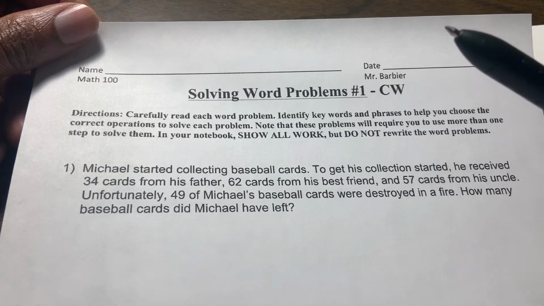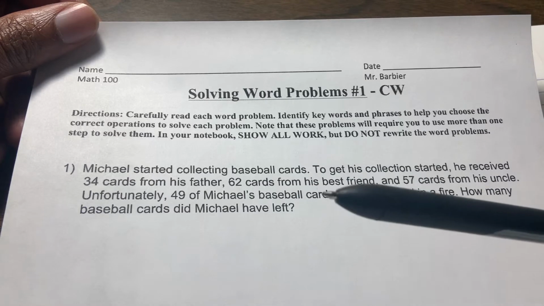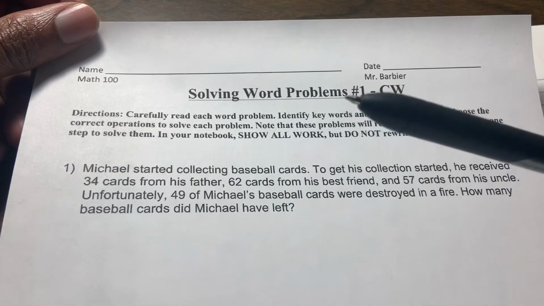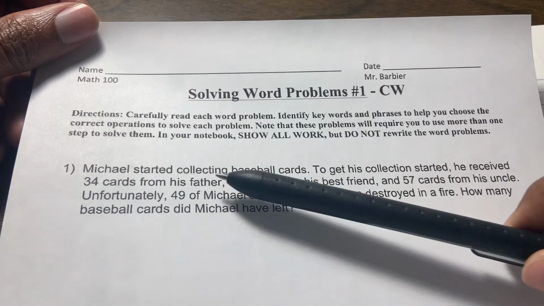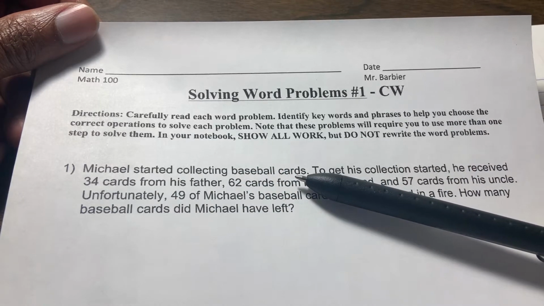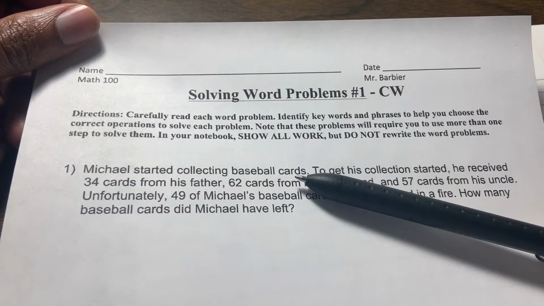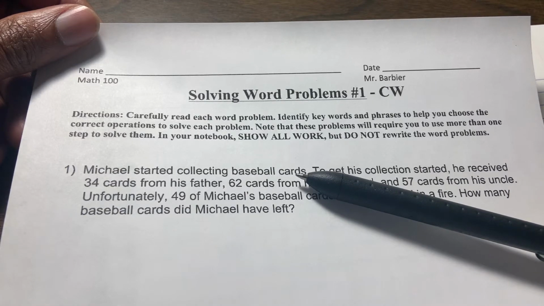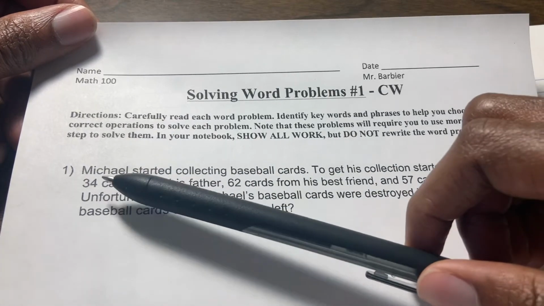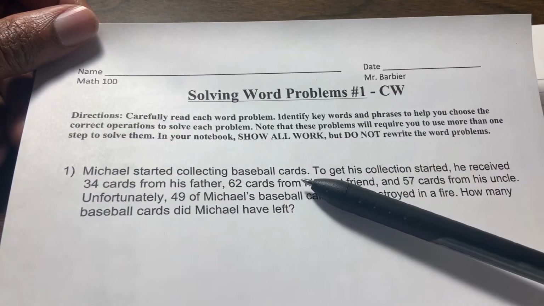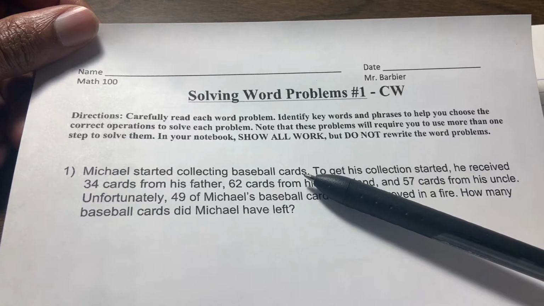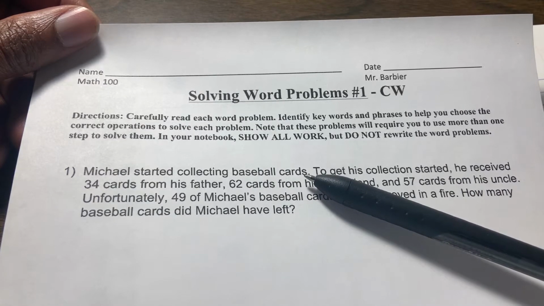We're going to read in parts, and we're going to read in a way so that when you read just one sentence, I want you to break it down in your mind, understand what you just read, okay? And really digest just one sentence, one phrase, one group of words at a time. Let's look at the first sentence. Michael started collecting baseball cards, okay? That's just a point of information, right? Nothing for us to really examine there.